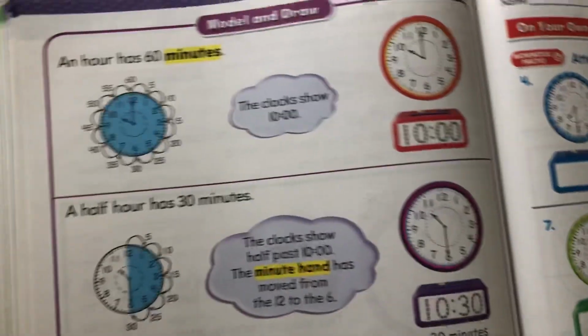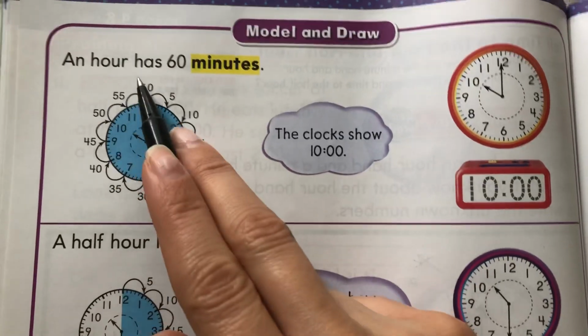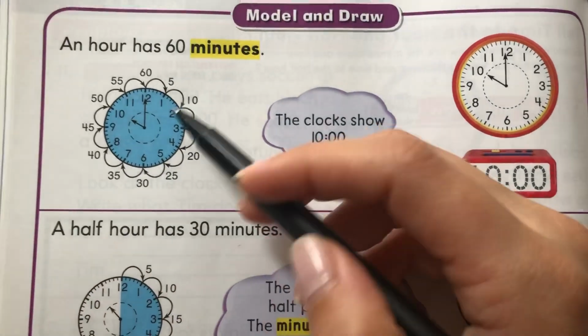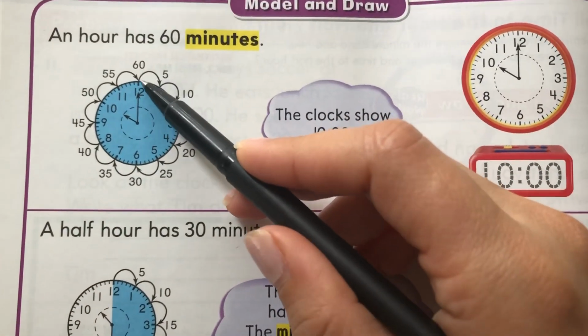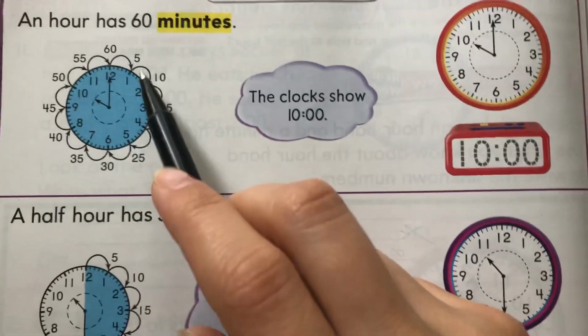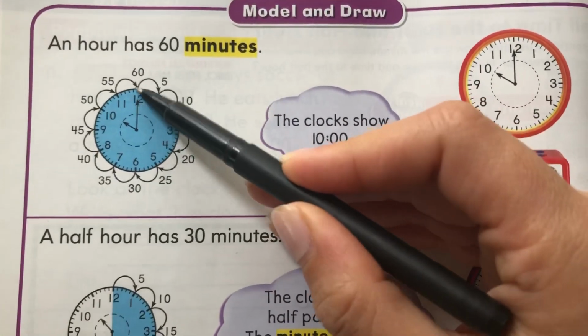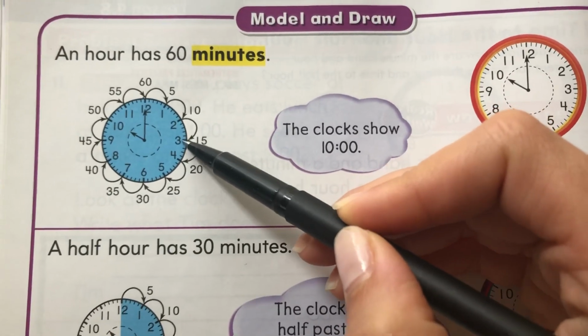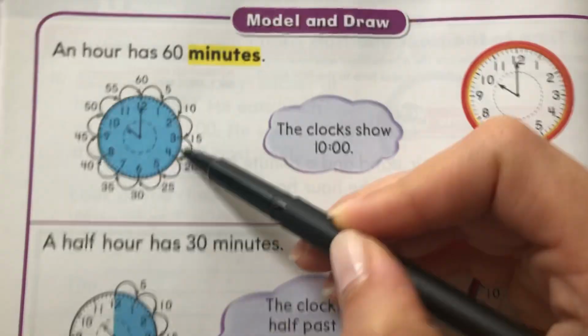Let's go to these clocks. An hour has 60 minutes. Remember, I talked to you about this yesterday. Every hour has 60 minutes. It starts here on the clock, and right here in between the numbers, 5 minutes pass each time. There are 5 little tick marks.